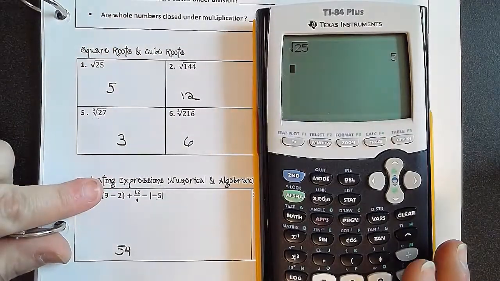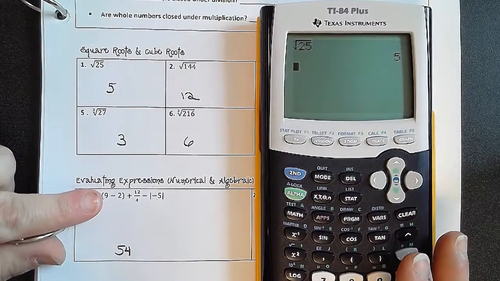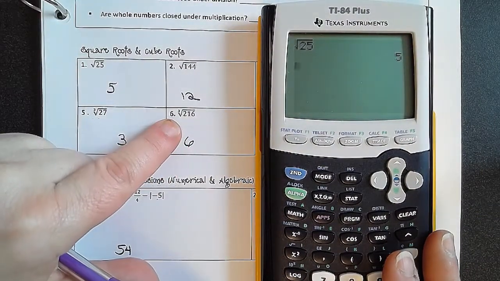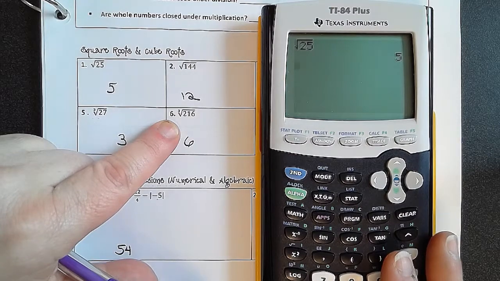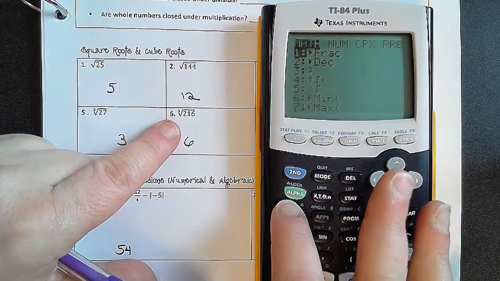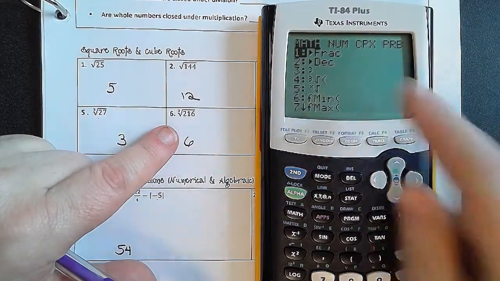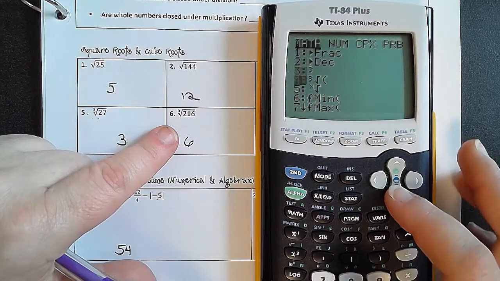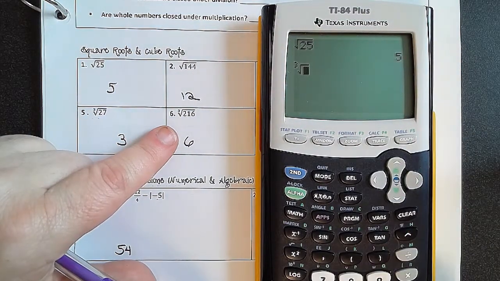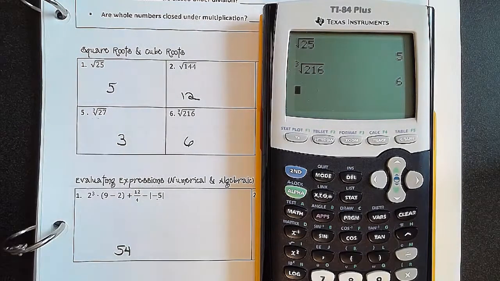Okay, and then you could also do your cube root, which I'm going to do right here, which is 216. To get to your cube root, you're going to press your math button, and as you can see, option 4 right there is your cube root button, and I enter 216, and there I go.